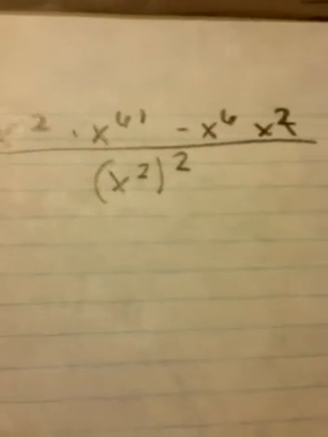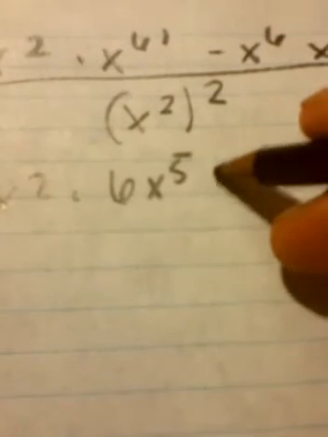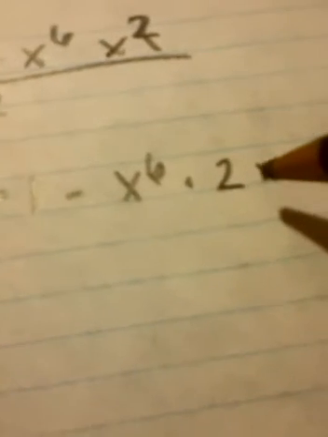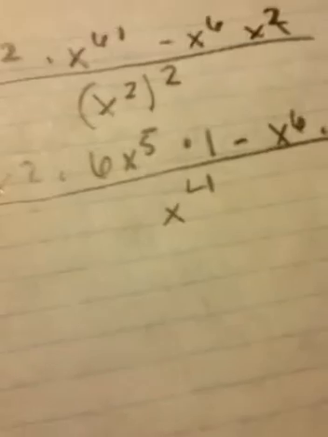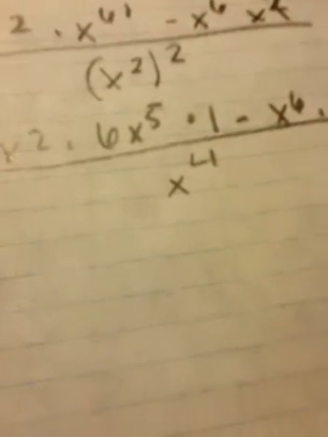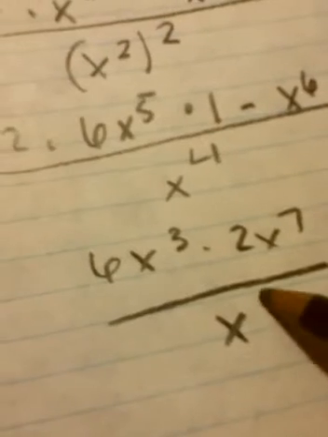Now we can simplify by deriving: x squared times 6x to the 5th power times 1, minus x to the 6th times 2x times 1, all over x 4th. From there we can multiply and simplify, and you will get 6x cubed minus 2x 7 all over x 4th.